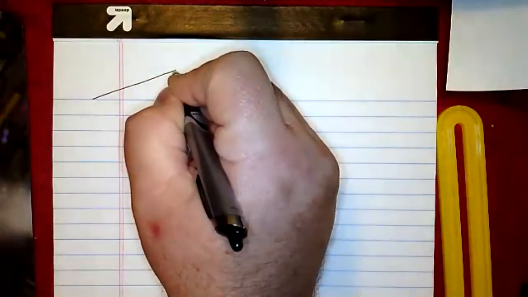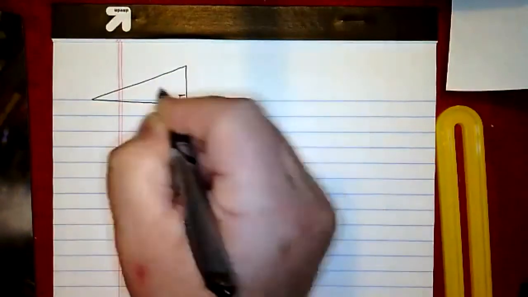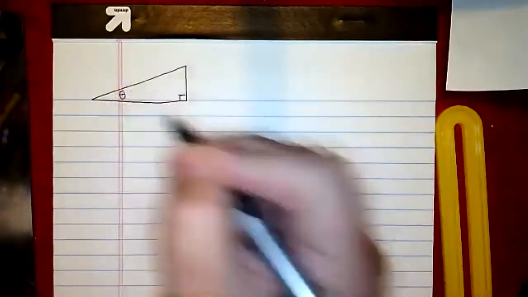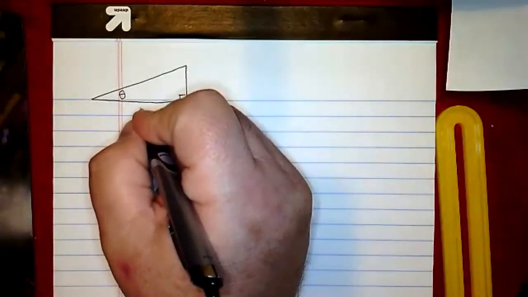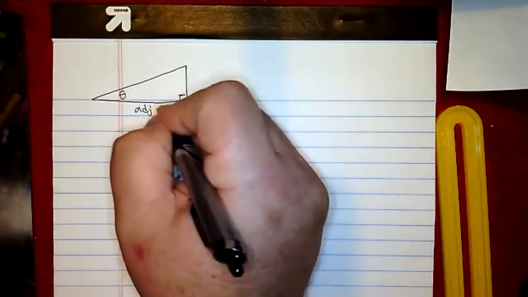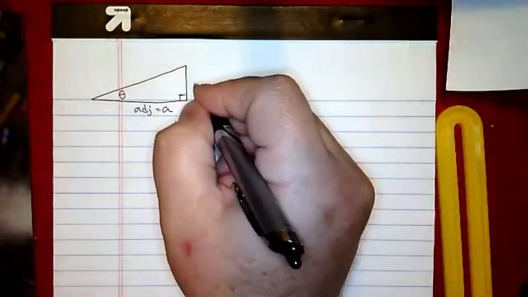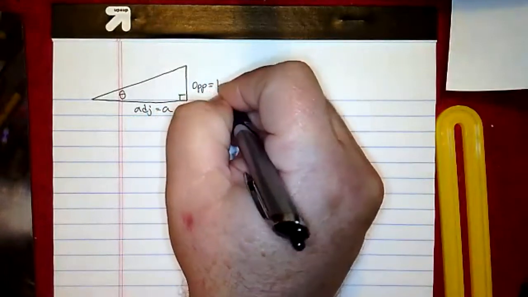So if I take a triangle, I can draw it way out here. And it's going to be a right triangle. This is the 90-degree angle right here, so that makes this the hypotenuse. If I call this the angle theta, then this side, I'm going to call this side, by the way, the adjacent side, but I'm also going to call it A. I'm going to call this side the opposite side, but I'm also going to call it B.